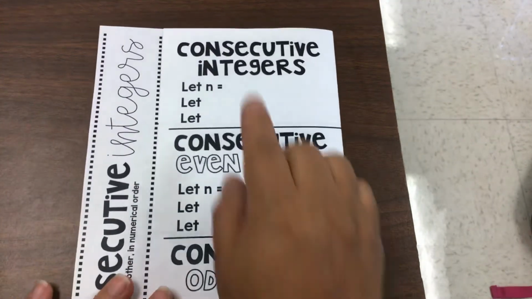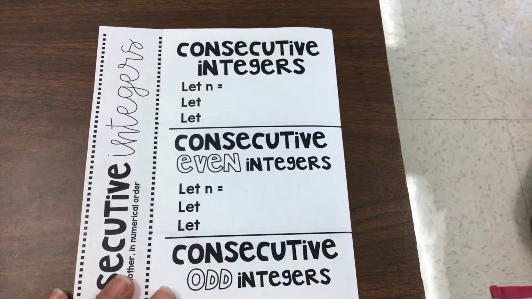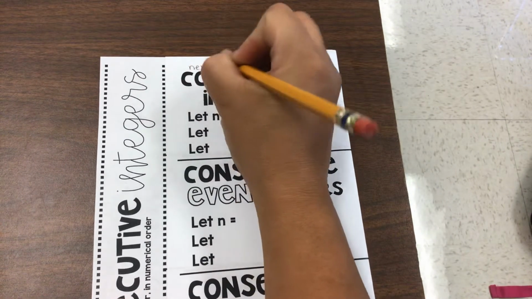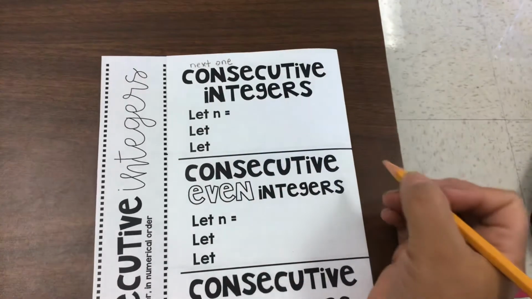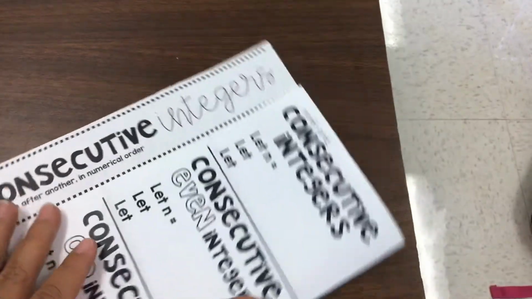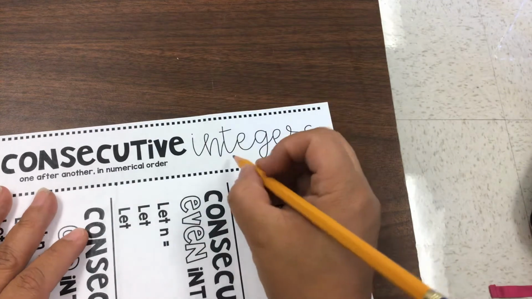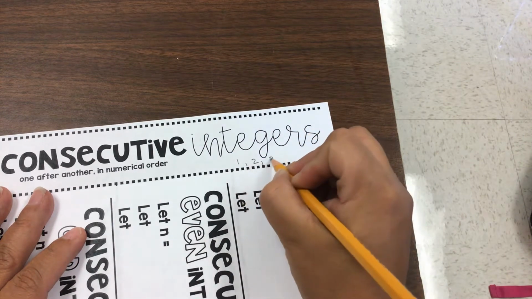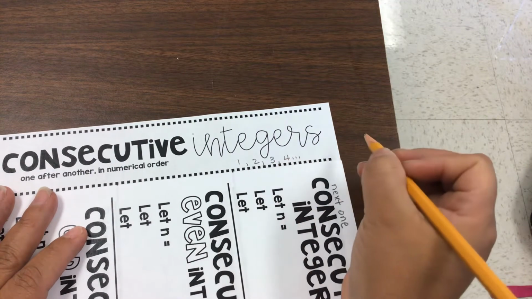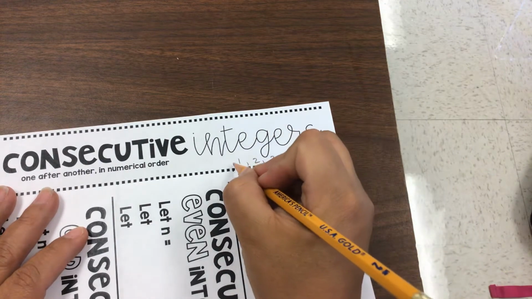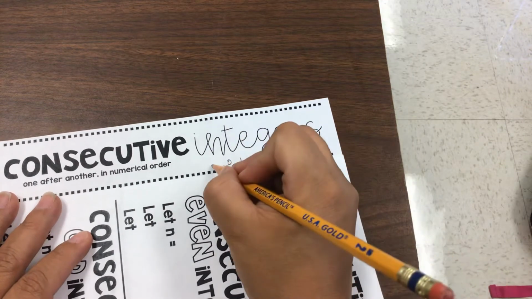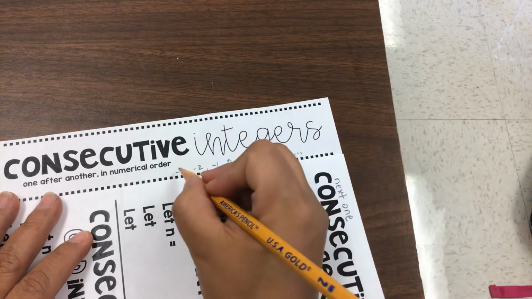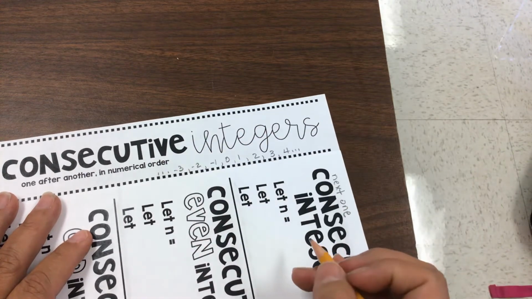And we're going to talk about what it means to be consecutive integers. Well, consecutive just means next one. So we're talking about the next number. Integers, and I'm going to write it this way, are any whole numbers, 1, 2, 3, 4, and they keep going, and then their opposites. So 0 is an integer, but -1, -2, and -3, and so on are also integers.